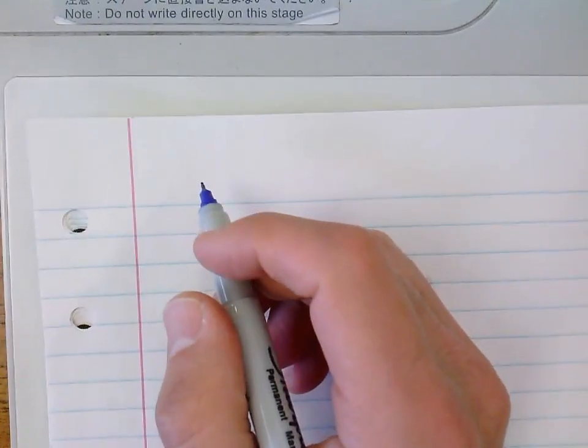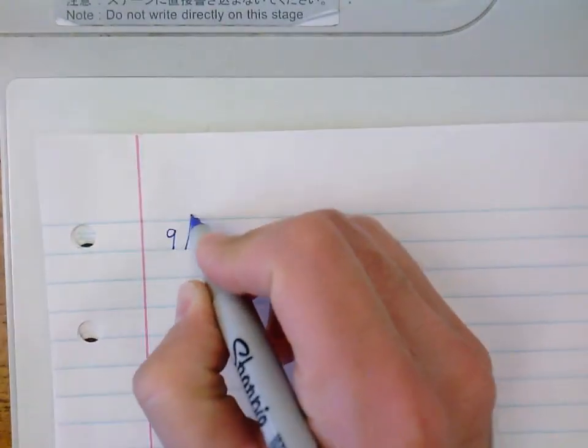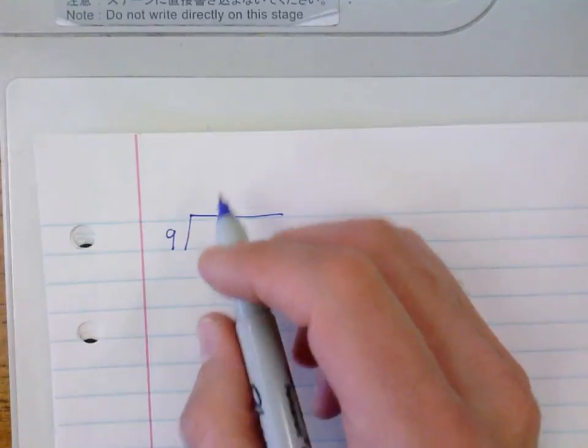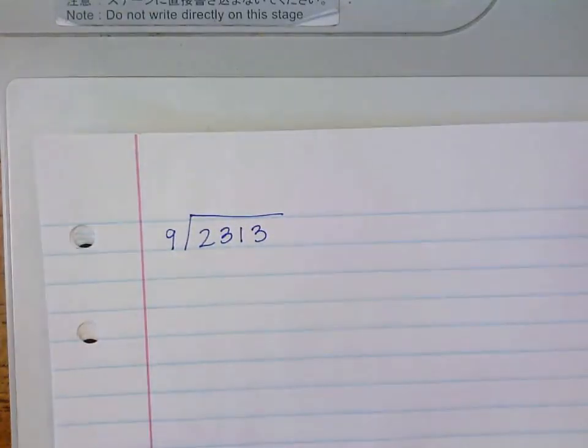Hello, this video is intended to help draw some comparisons, some parallels between what we commonly call the long division algorithm and polynomial division, especially when you're dividing by a divisor that is a binomial or greater. So let's walk through a regular division problem just so that we can see what that process involves. Let's say that the divisor is 9 and the dividend is 2,313.